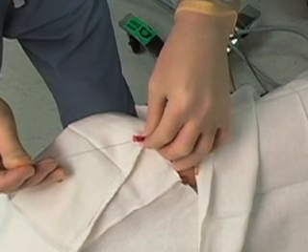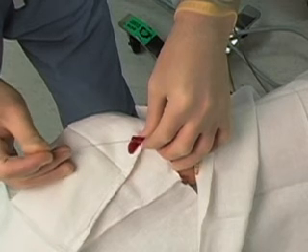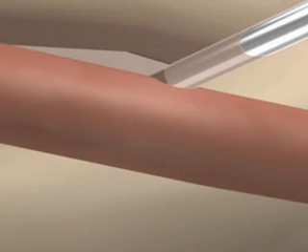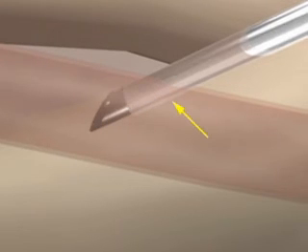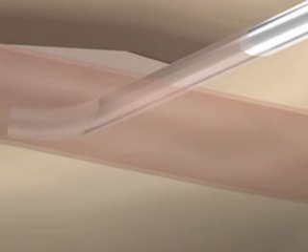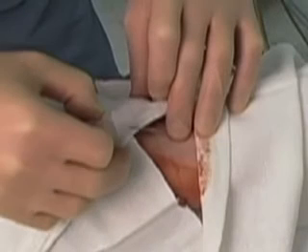Occasionally, free flow of blood is observed, but the catheter will not pass easily. In the animation, you can see how the tip of the needle might be within the vessel, while the catheter remains outside. By advancing the needle slightly farther after the initial flash of blood, the catheter can enter the artery, allowing for successful cannulation.